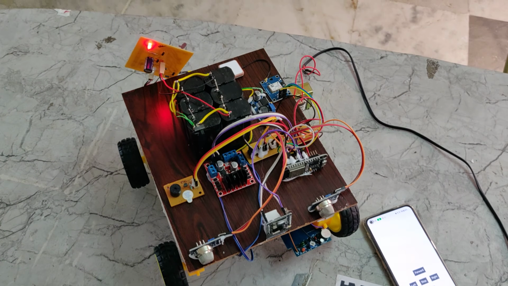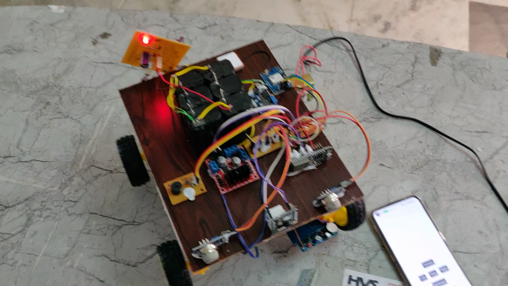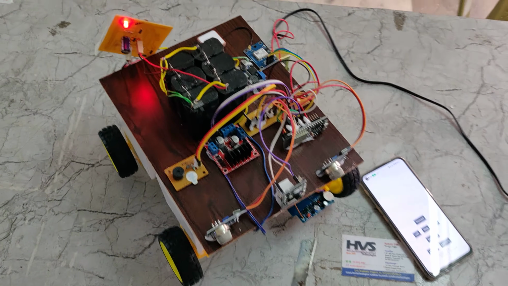So it will take around 4 to 5 hours to get fully charged, and if it is fully charged, we can get up to 3 hours of backup.